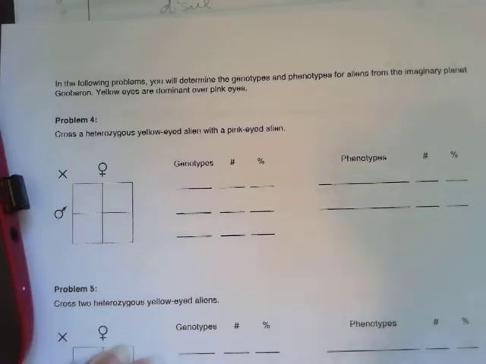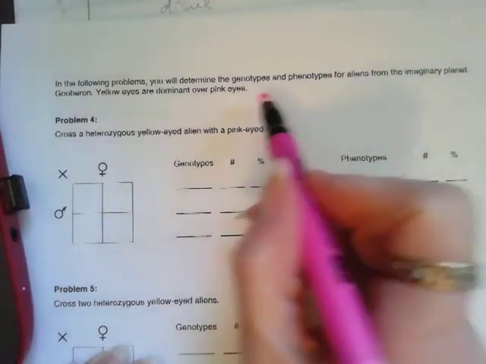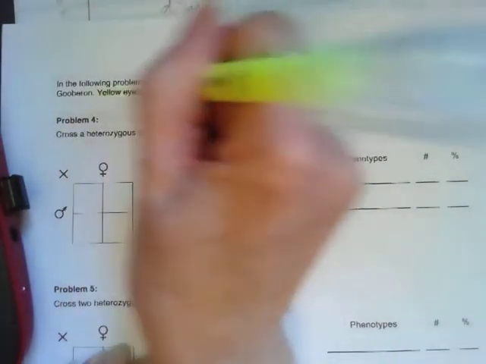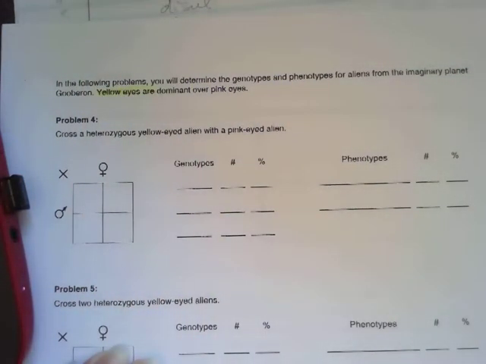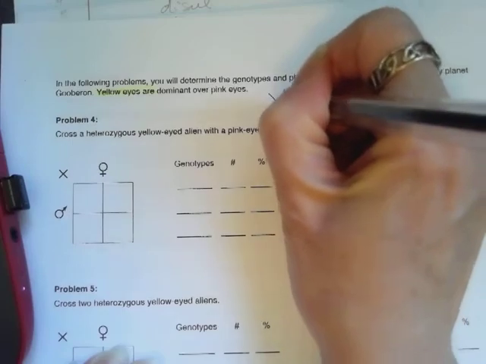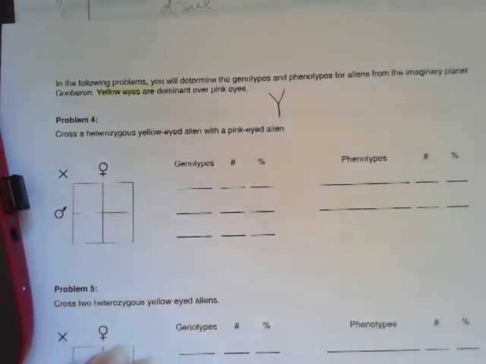In the following problems, you're looking at genotypes and phenotypes from aliens on an imaginary planet. Okay, so yellow is dominant over pink. So yellow is going to be your capital Y. Now, it does not matter if you use the letter Y or the letter X, the letter A, B, C. It really does not matter.